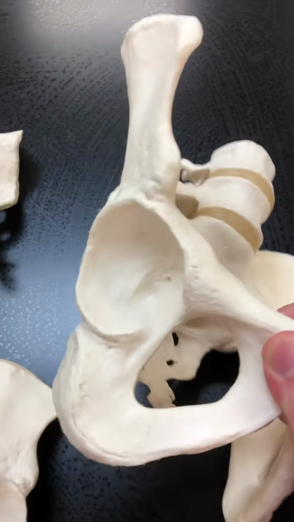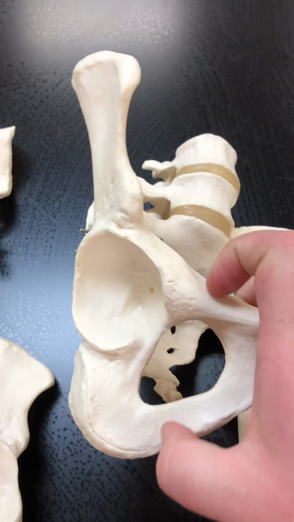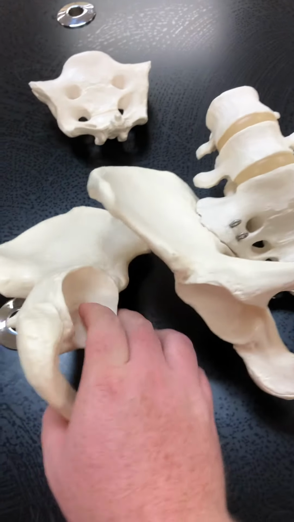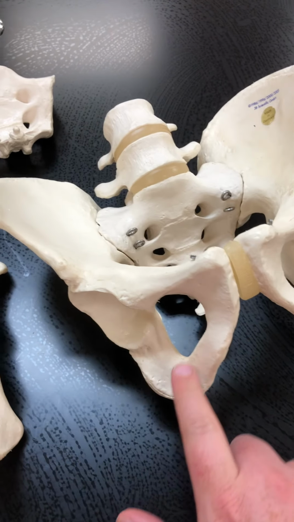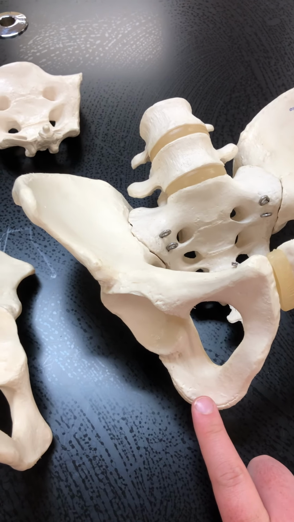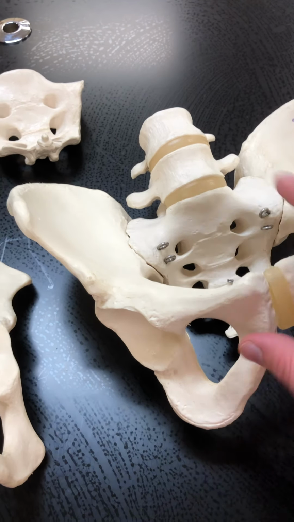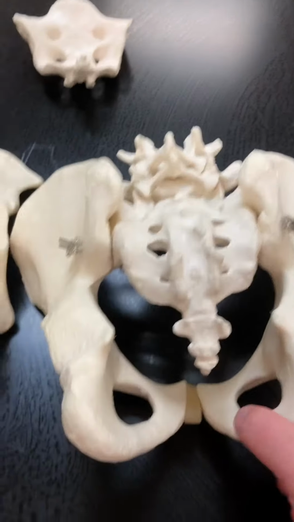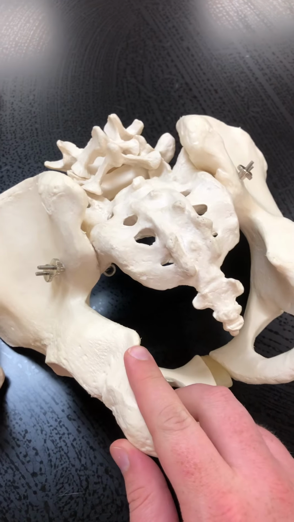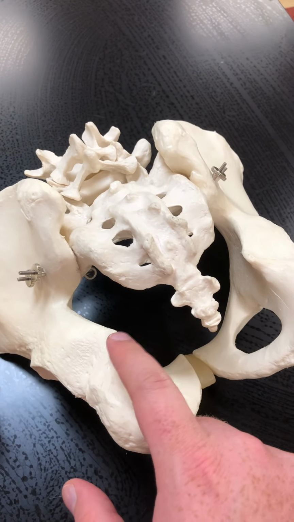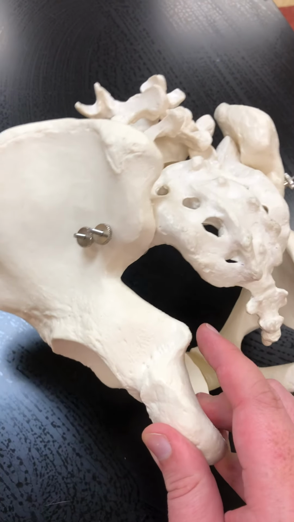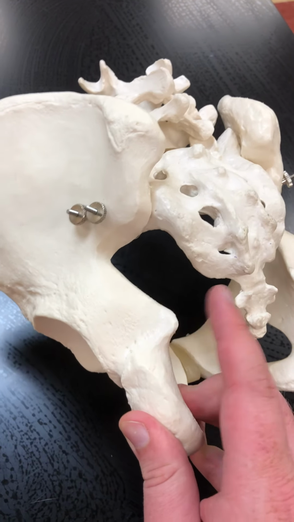And then the ischium, this back portion, the more inferior portion of the lower part of the coxal bone. We have a few specific features. We have the ischial spine, and we can see it better if we look from a posterior view. The ischial spine is basically this, it comes down to this point right here. This is the ischial spine in the posterior portion of the bone.